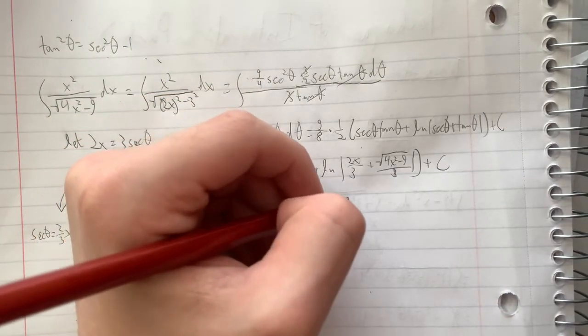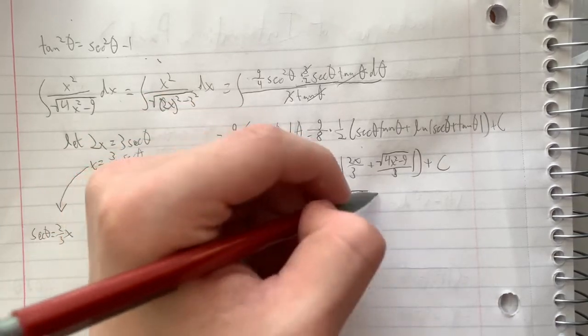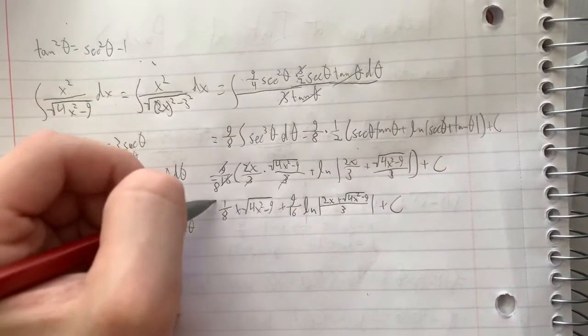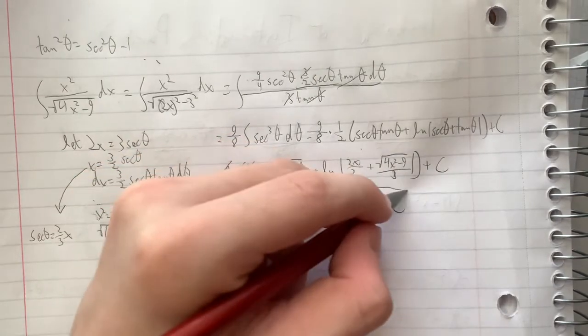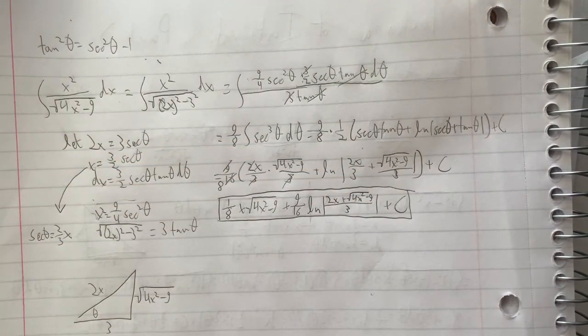2x plus square root of 4x squared minus 9 over 3 plus c, and that is our answer. These trigonometric substitution integrals can get pretty wild, but they're nothing compared to what we'll cover next, which is partial fraction decomposition.